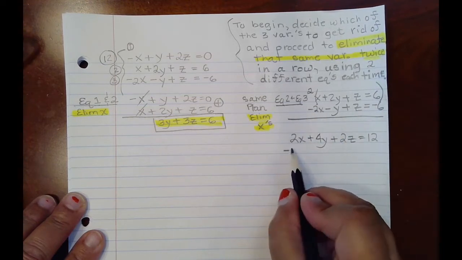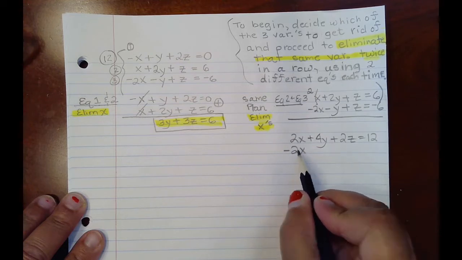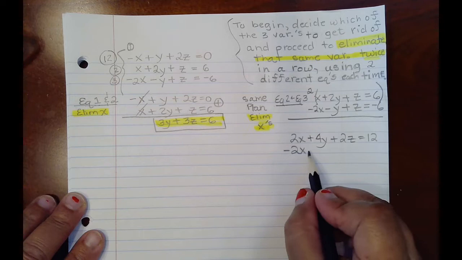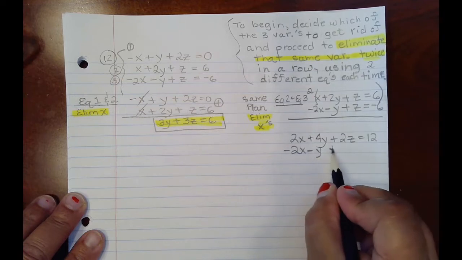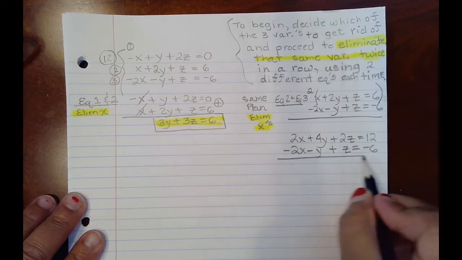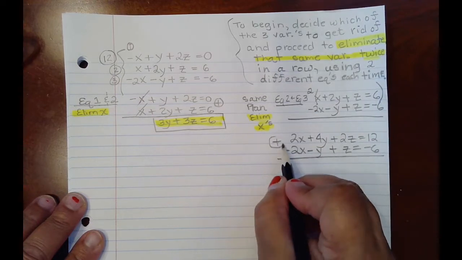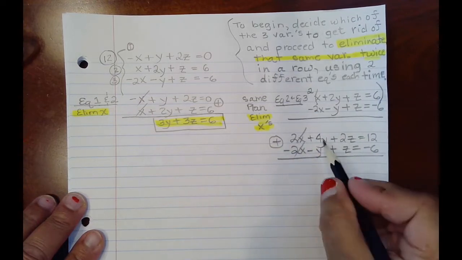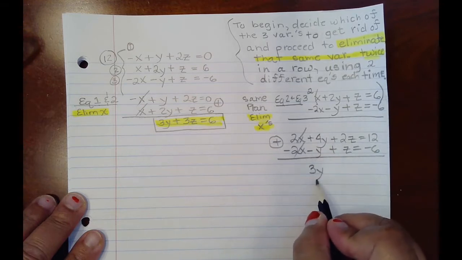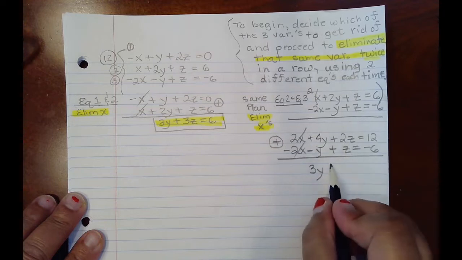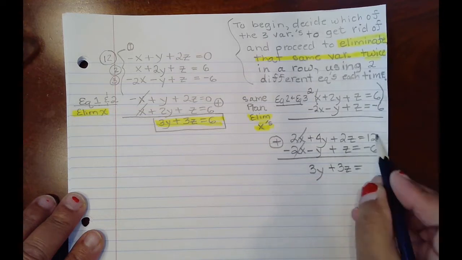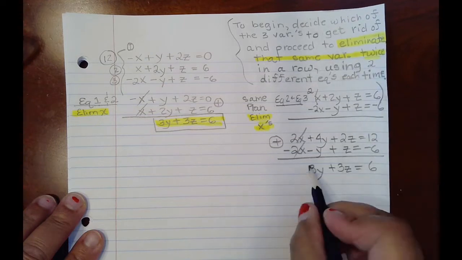Equation below it, I will not be changing at all because I don't need to. I already have opposite signed coefficients in my x variable. And combine. These will cancel. 4 take away 1 is 3y. 2 plus 1 is 3z. And 12 minus 6 is 6.